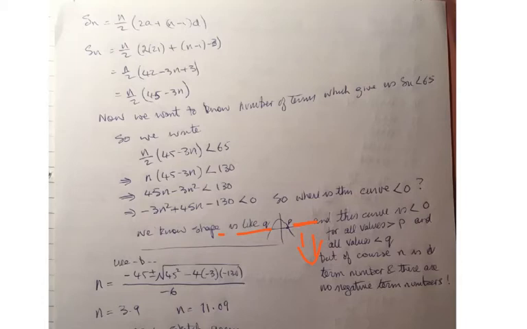But you need to be careful, because n is a term number and there are no negative term numbers, so we can never get a negative term, say minus 5 or minus 6. The first term we get is term 1. So n equal to minus 7 or minus 8 is irrelevant when it comes to this. Remember that the mathematics doesn't know that you're dealing with terms. It just gives you a quadratic that you can solve, and then you can interpret that.